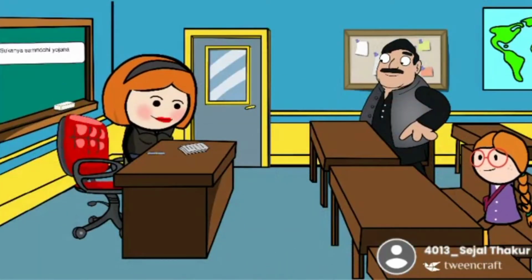Sukanya Samriddhi Yojana is a central government scheme launched by our Honorable PM Narendra Modi in 2015. The objective of this scheme is to invest money towards your daughter's education and marriage. This scheme is a part of PM's Beti Bachao, Beti Padhao program. You can open an SSY account by visiting any post office or bank.